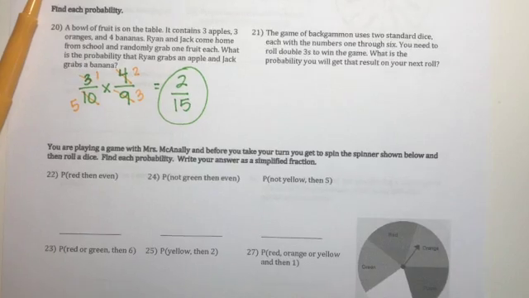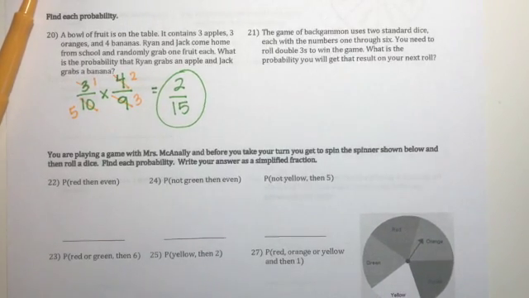Okay, and then let's look at 21. The game of backgammon uses 2 standard dice, each with the numbers 1 through 6. You need to roll double 3s to win the game. What's the probability that you will get that result on your next roll?